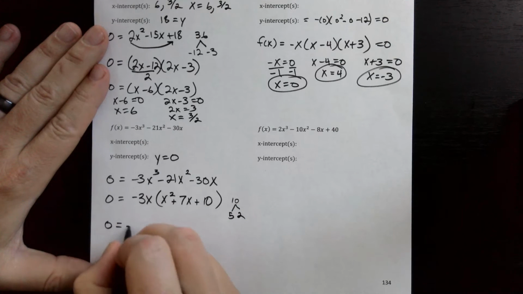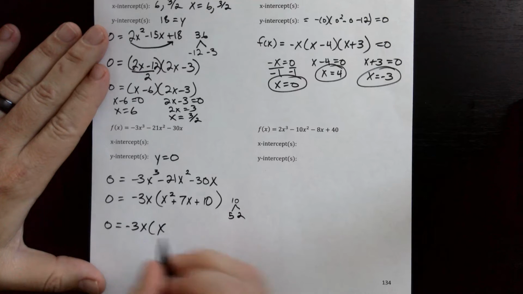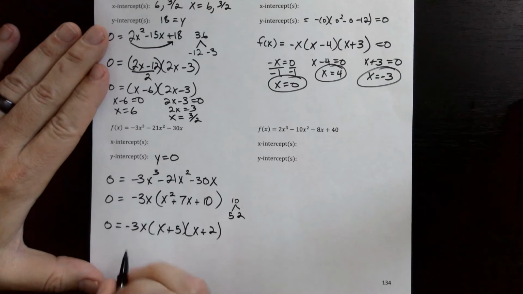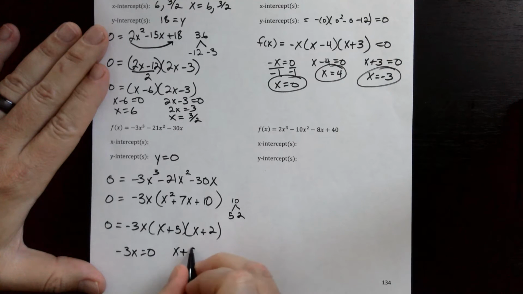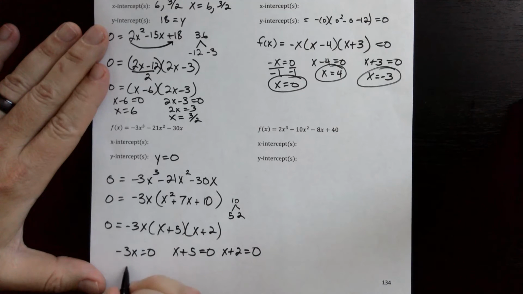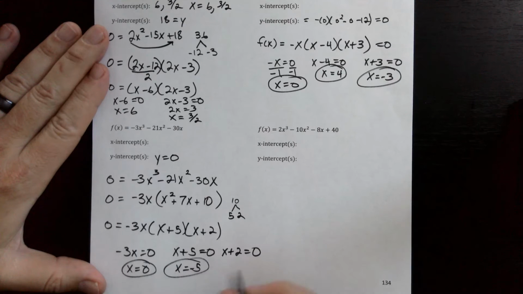So 0 is equal to negative 3x times x plus 5 times x plus 2. So negative 3x equals 0, x plus 5 equals 0, x plus 2 equals 0. So x equals 0, x equals negative 5, and x equals negative 2.